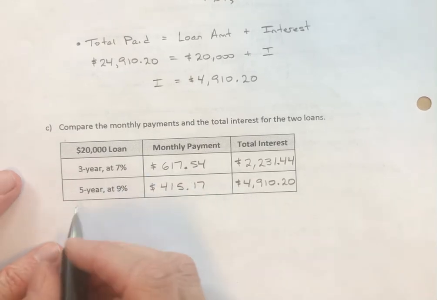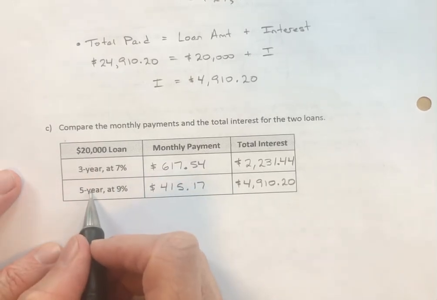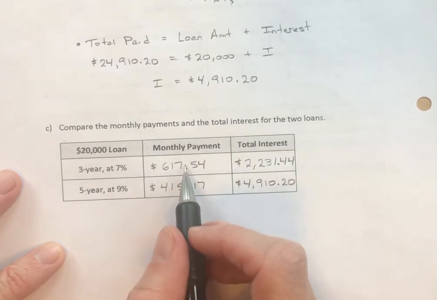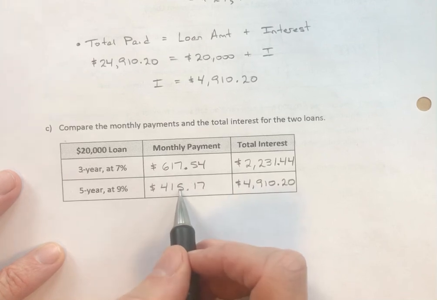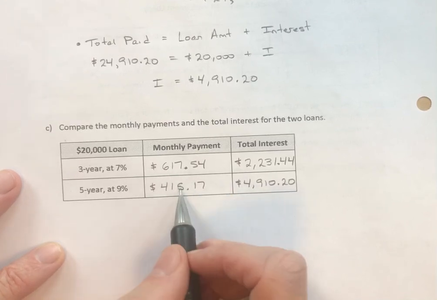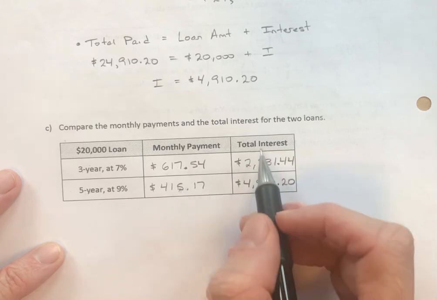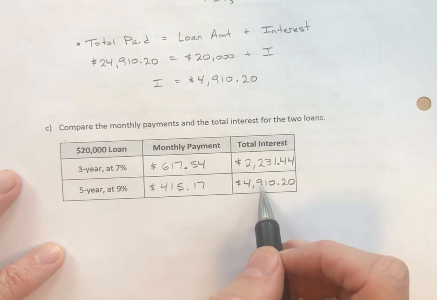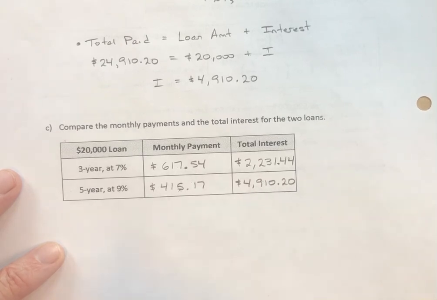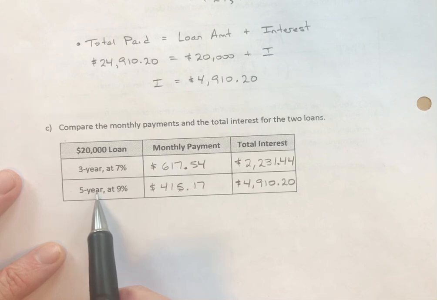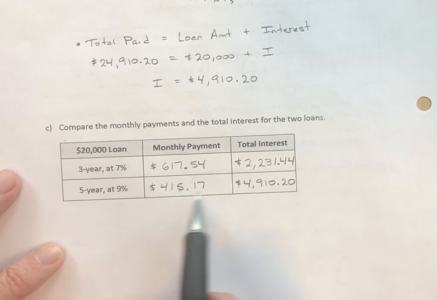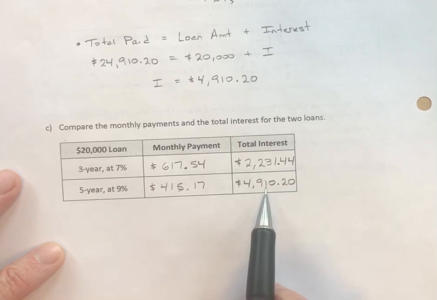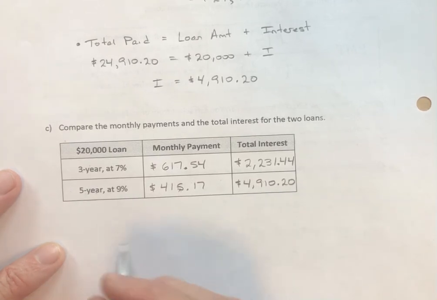Well, let's compare these things. The longer loan term had a little higher interest rate. The monthly payment was substantially lower, approximately $200 lower. That's kind of nice. But the total interest we paid was a little more than double. So we paid substantially higher interest after all was said and done. The 5-year loan gave us less to pay every month, but at the very end, we wound up paying a fair piece more for the car.